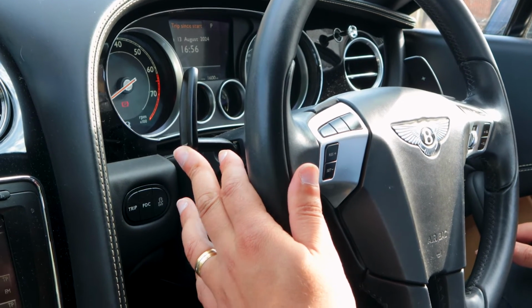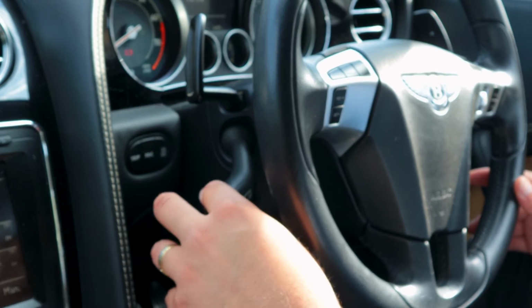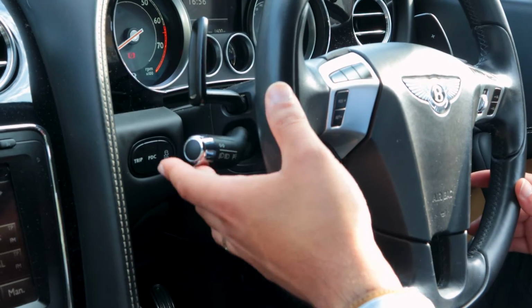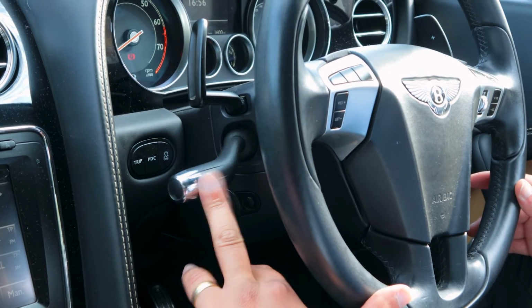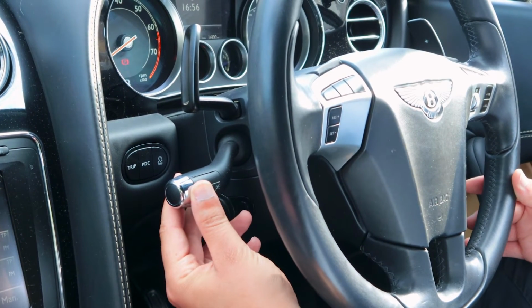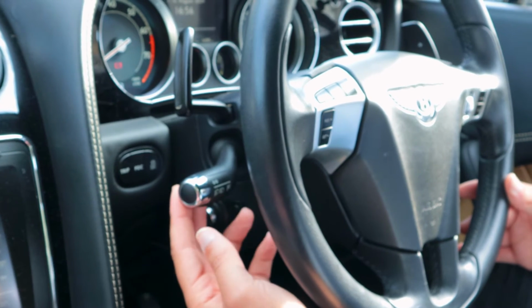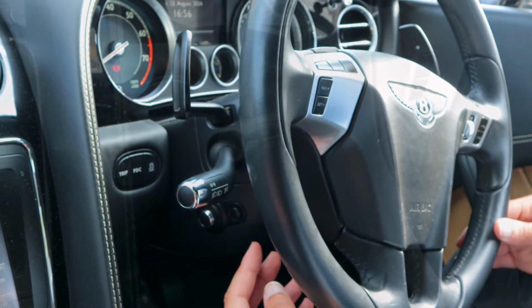Underneath the paddle shifters on the left hand side you've got your indicator stalk, left to indicate left, up to indicate right, and if you push the stalk away from you, that puts on your high beam headlights, and if you pull the stalk towards you it will flash your high beam headlights.